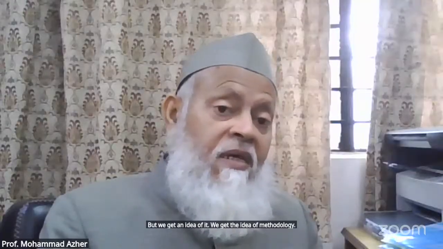It's not that we will accept it as it is, but we get an idea of it. We get the idea of methodology. These are all the benefits of the literature review. So we emphasize a very extensive literature review so that the researcher has full control over the research.